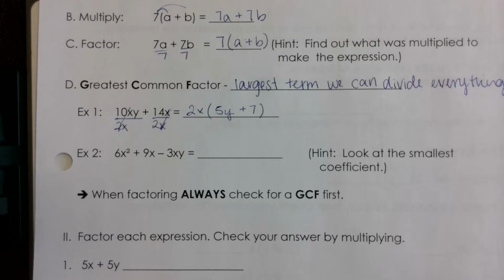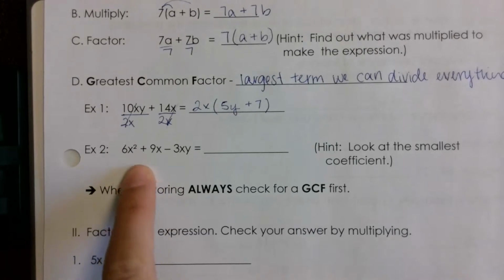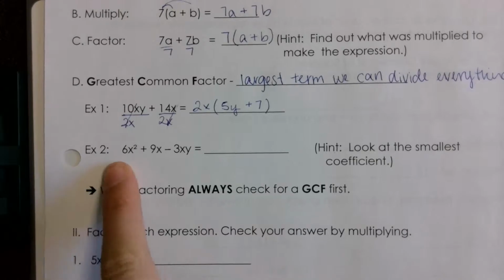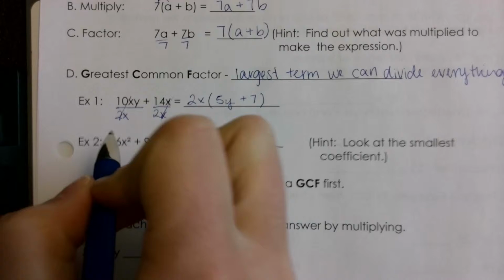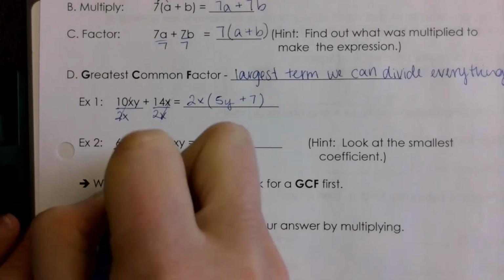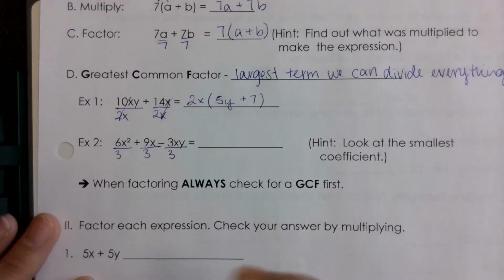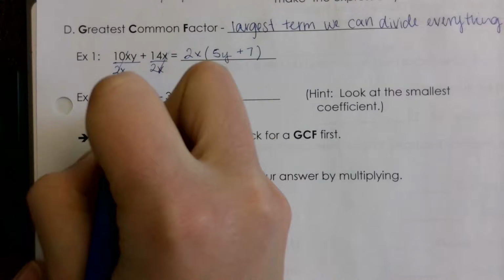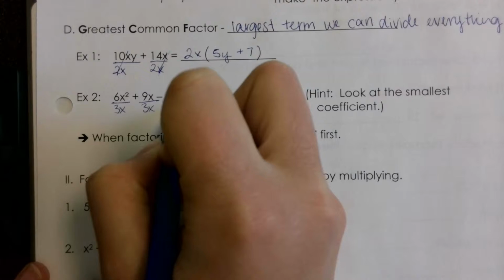Alright, so we're going to do the same thing for the next one. So we've got 6x squared plus 9x minus 3xy. So looking just at your numbers first, 6, 9, and 3. What's the biggest number that we could divide all of those by? 3. Is there anything else that each of those terms have in common? X, so we can divide everything by x. So what's your GCF here? 3x. We'll write that out front.